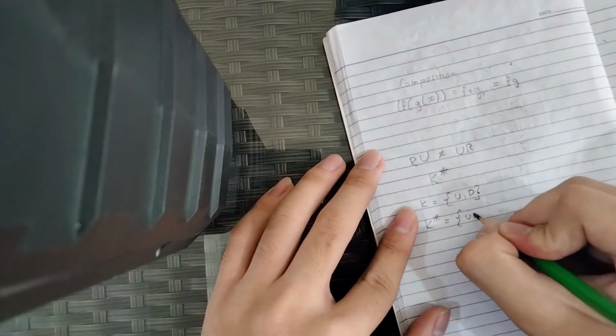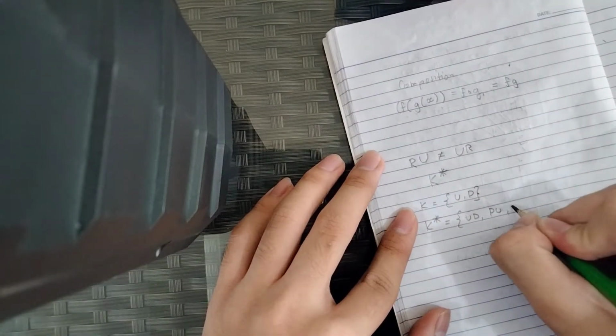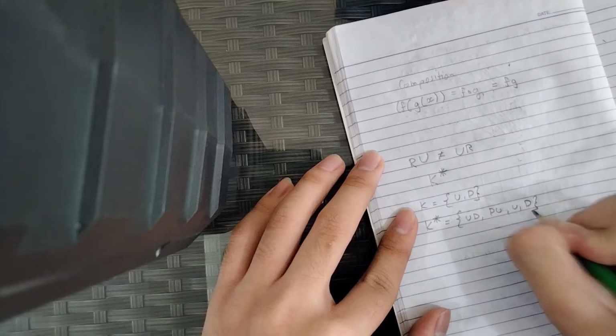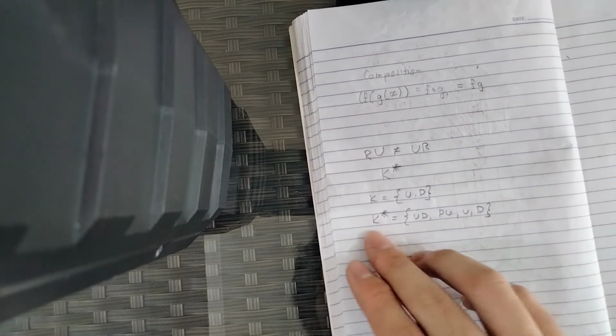UD, DU, U, and D. Note that if we have a set, it doesn't repeat. We don't repeat elements. We don't care if it repeats. It's basically the same thing. It's like saying, well, you have yourself in there, right? So UD, DU, UD. This is the Kleene star operation we can do on K.